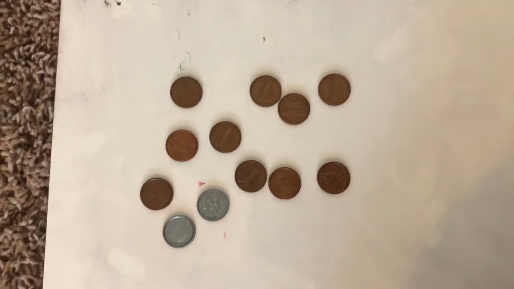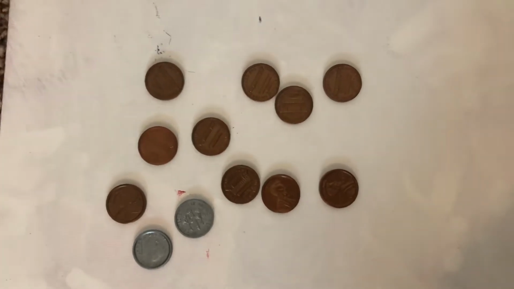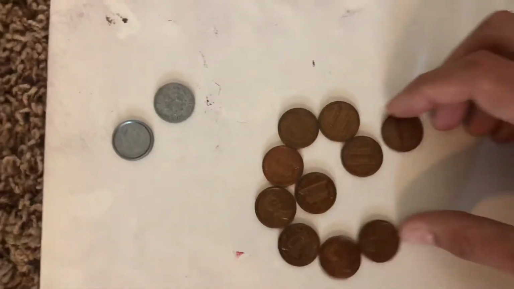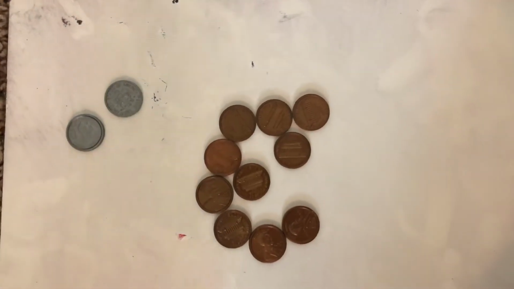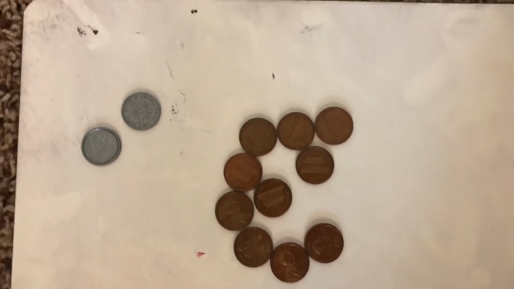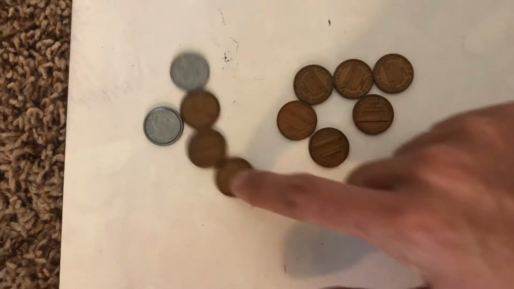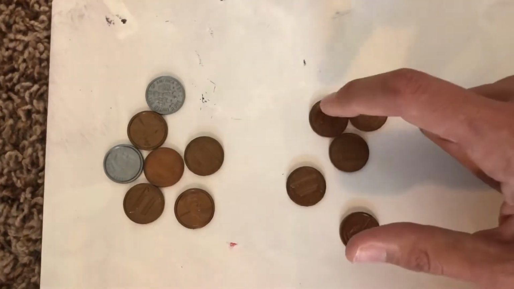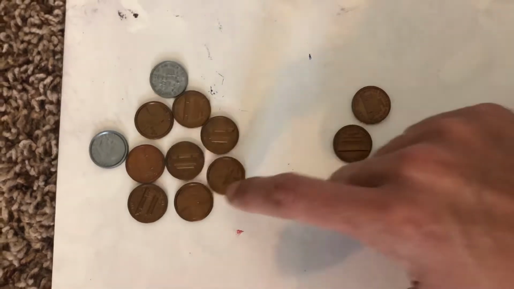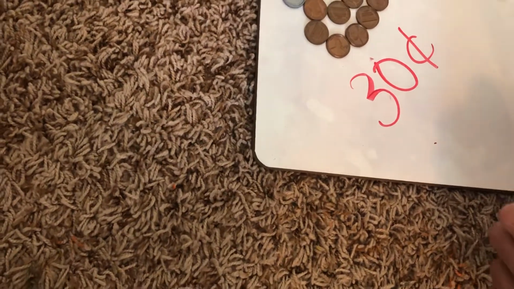So I want you to look right here and see if you can figure out what is the value of this set of coins. So we have 2 dimes and then some pennies. All right, when you know how much it is right here, I want you to say it out loud. All right, let's count together. 10, 20, 21, 22, 23, 24, 25, 26, 27, 28, 29, 30. We have 30 cents. So right here, I'm gonna write 30 cents.